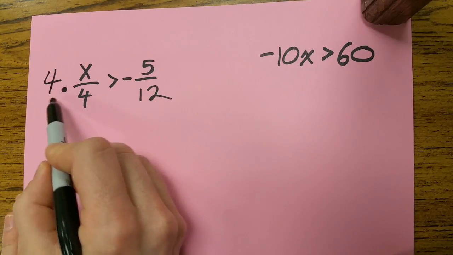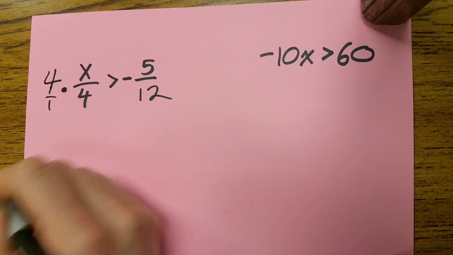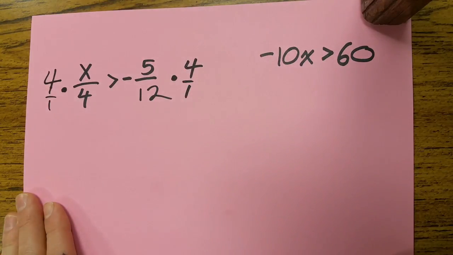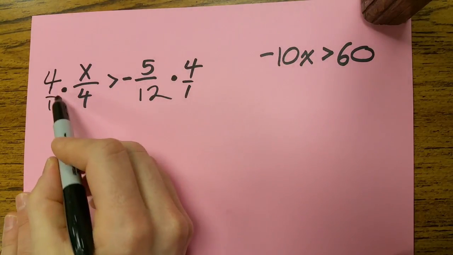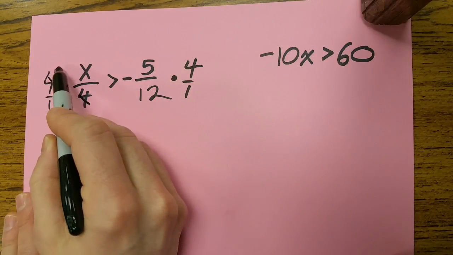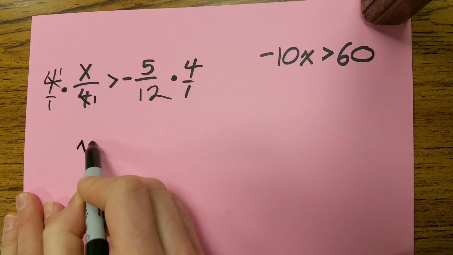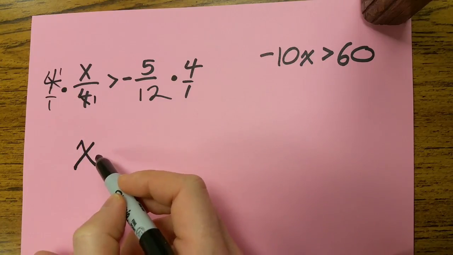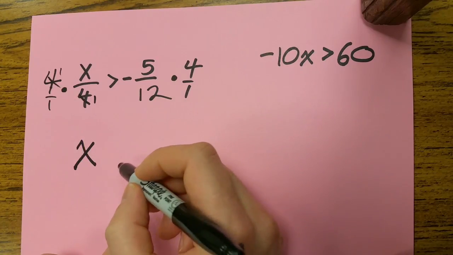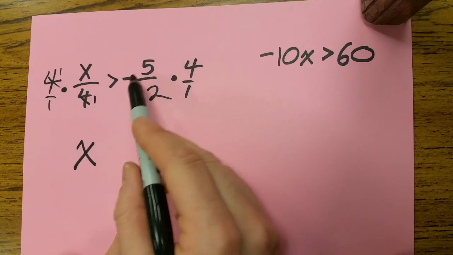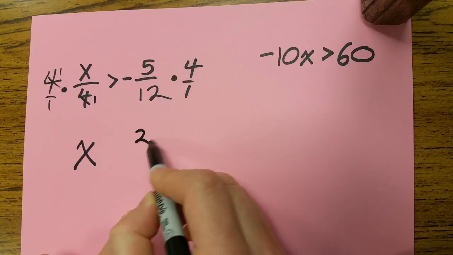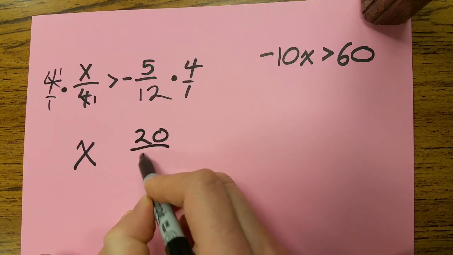I'm multiplying this whole side by 4 over 1. And I have to multiply this side by 4 over 1 as well to adjust them. So this side gets 4 times bigger. These reduce, it becomes a one-sized x. It was x chopped up, now it's just x not chopped up, full-size x. Nice. This side becomes 5 times 4 is 20 on top. 12 times 1 is 12 on the bottom.